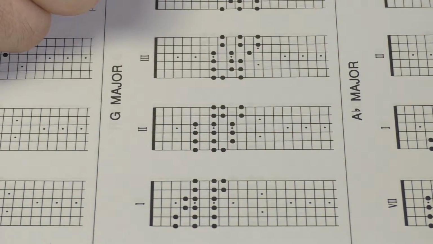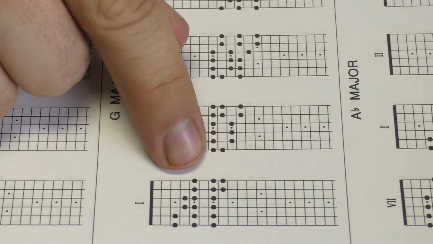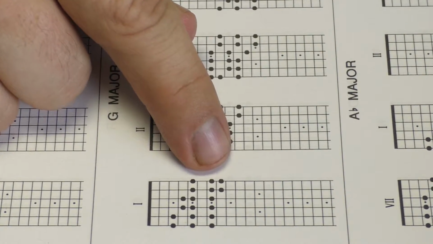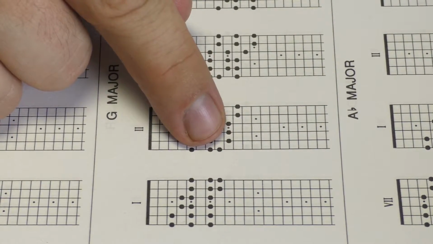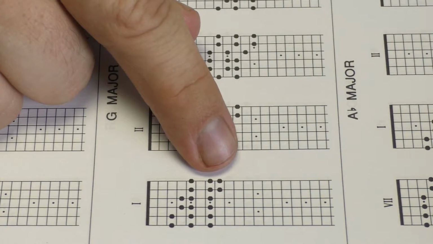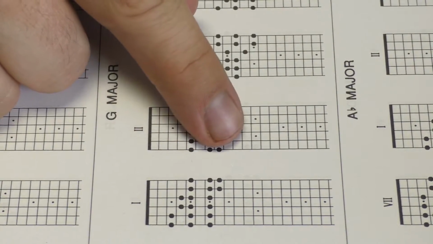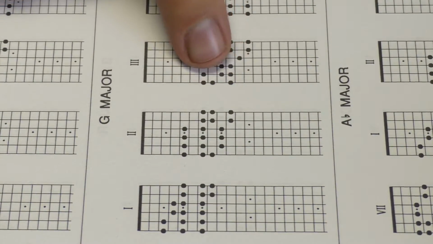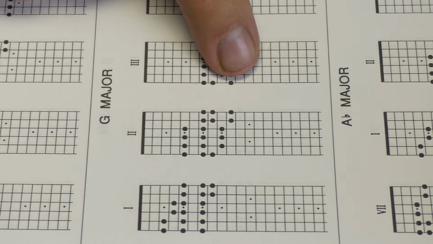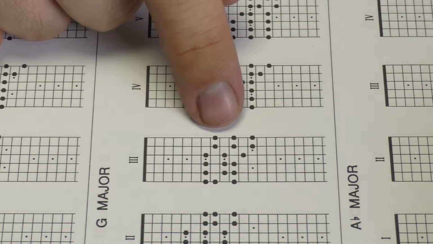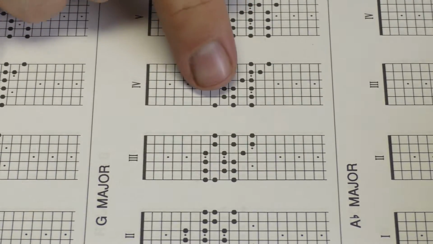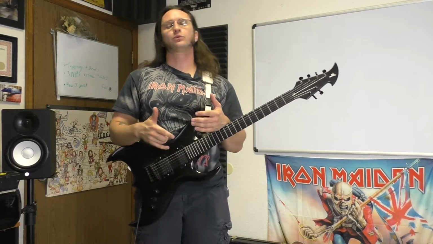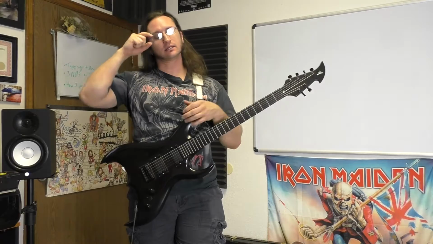Another cool thing that happens with these 3-note per string patterns is the last 3 notes you finish with, say on the high E string, those are going to be the same 3 notes you start with on the low E string. So you see you got your 5, 7, 8 here ends, 5, 7, 8 here begins. 7, 8, 10 ends up here on the high E string. 7, 8, 10 begins on the low E string for the next shape. This is going to happen every single time. 8, 10, 12. 8, 10, 12. So hopefully that helps you understand how those different scale shapes are connected.